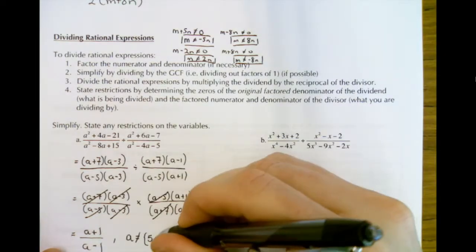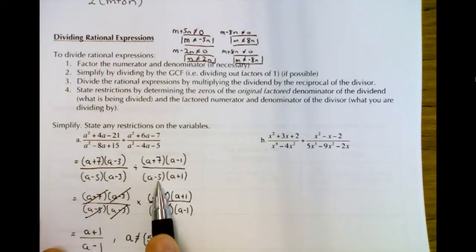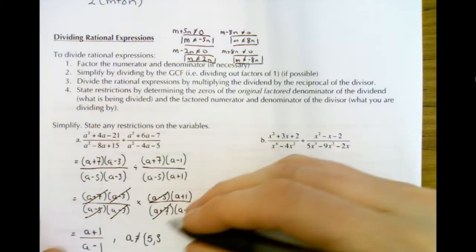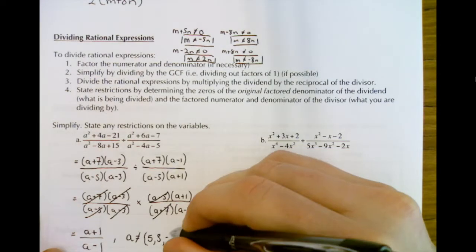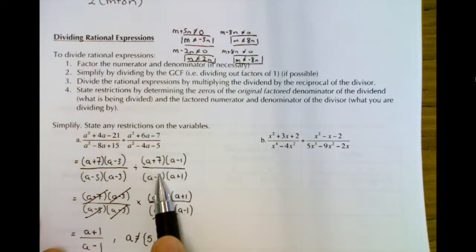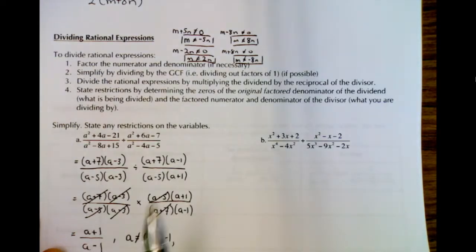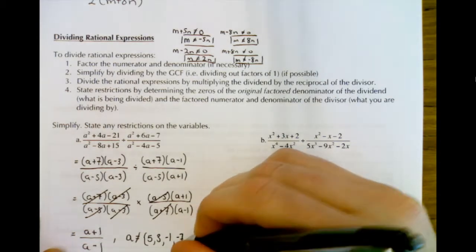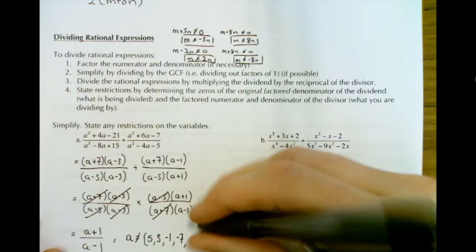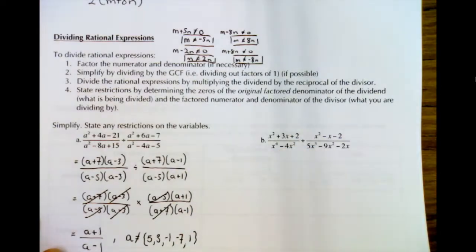3. This factor, 5 again, we already listed it. This factor, negative 1. And now we look for where we flipped it. This factor, negative 7. And this factor, positive 1. And there we've got our restrictions. And we could reorder those if we want to. I'm not super worried about whether they're in order or not. Just make sure you have them all there.